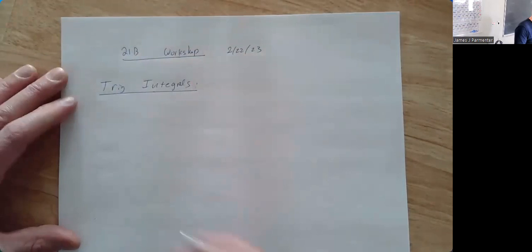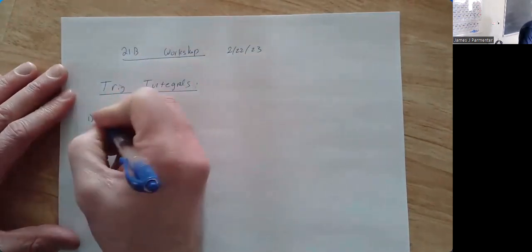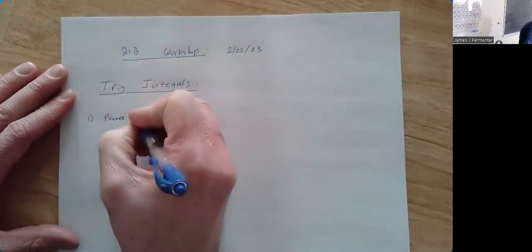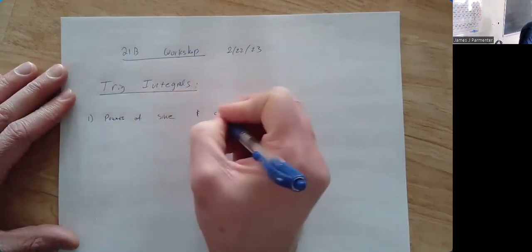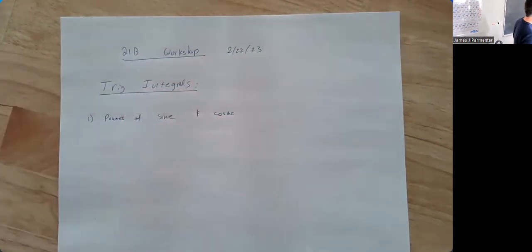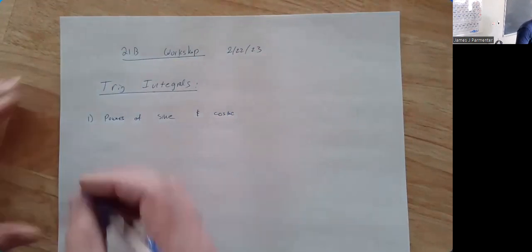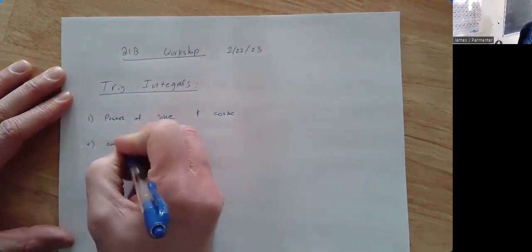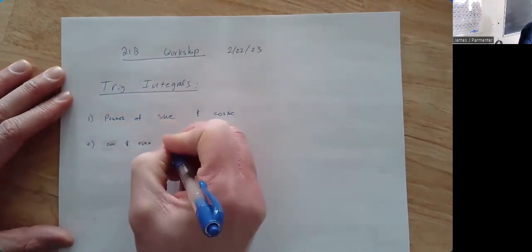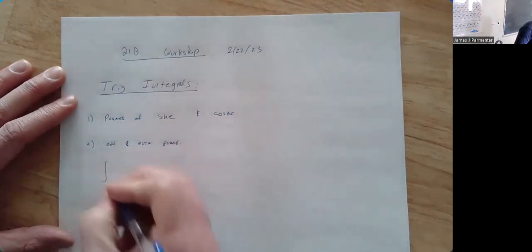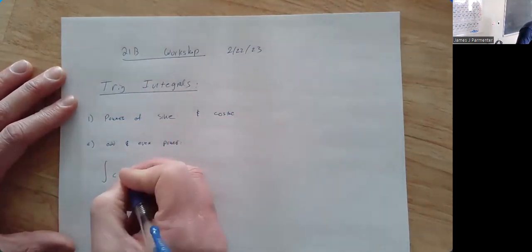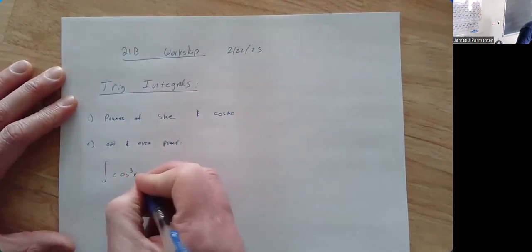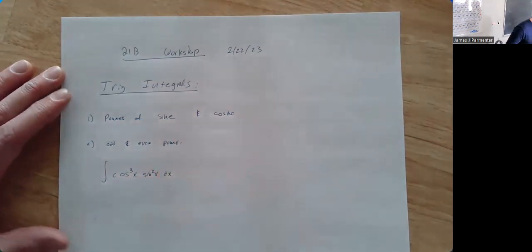I kind of think of this first as powers of sine and cosine. And there's three separate situations we can encounter here. The easiest one is when you have one of them to an odd power and one of them to an even power. For example, the integral of cosine cubed x sine squared x dx.